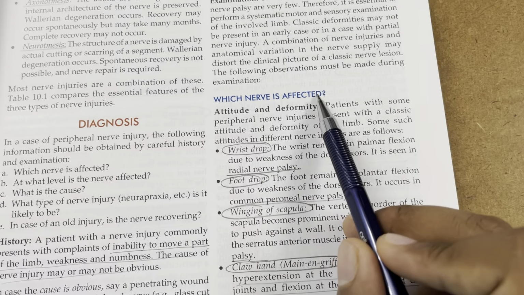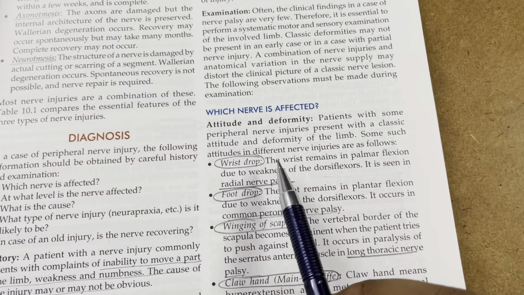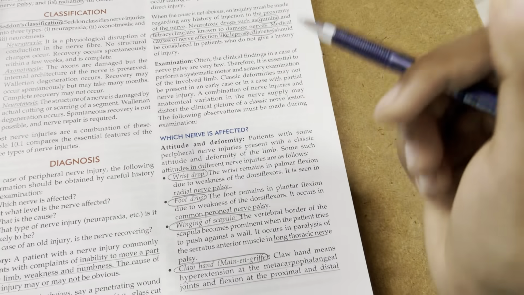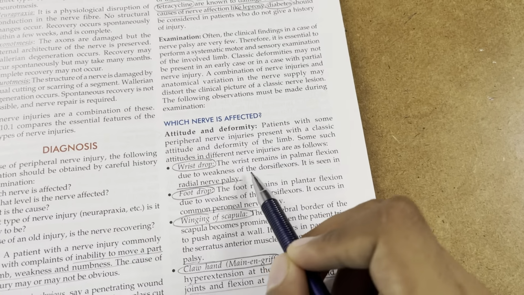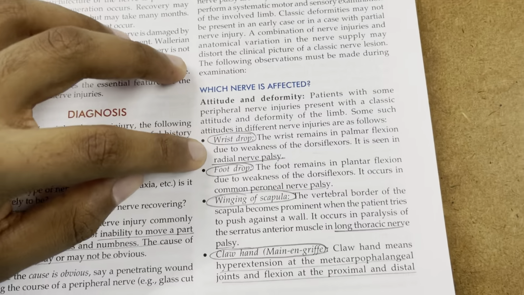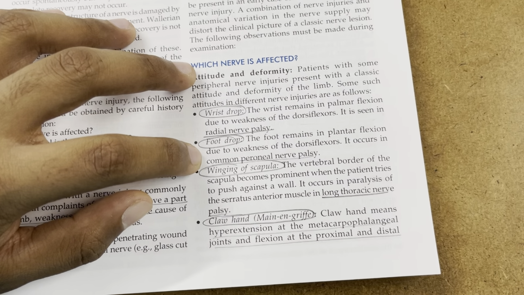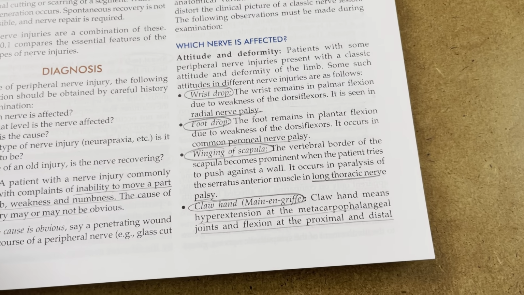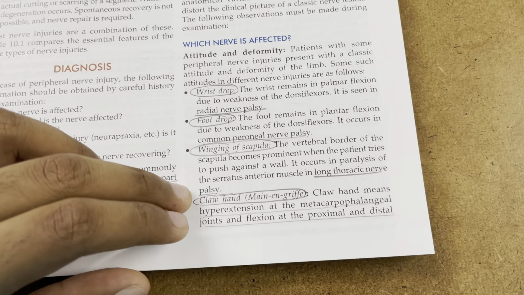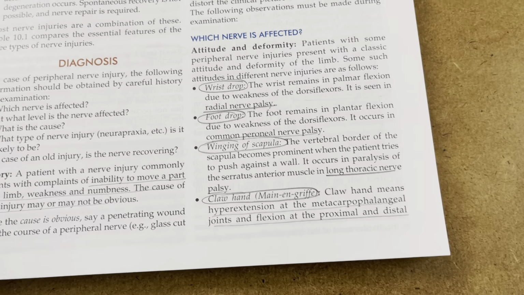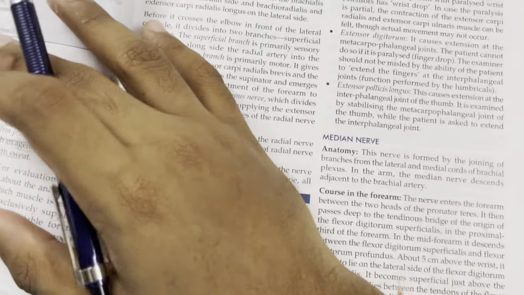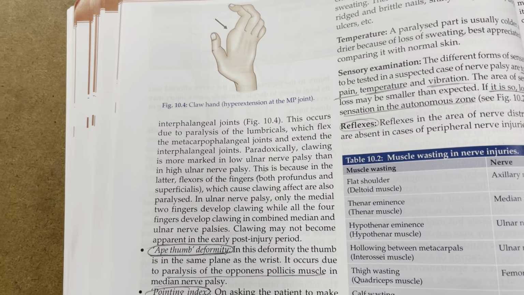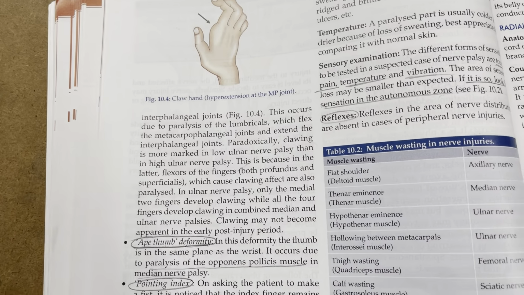Looking at the attitude and deformity, if there's a wrist drop, the wrist remains in palmar flexion due to the weakness of the dorsiflexors. It is seen in radial nerve palsy. So wrist drop in radial nerve palsy, foot drop in common peroneal nerve palsy, winging of the scapula in long thoracic nerve palsy. And claw hand is seen in ulnar nerve palsy. It means hyperextension at the MCP and flexion at the proximal and distal interphalangeal joints. This occurs due to paralysis of the lumbricals, which flex the MCP and extend the interphalangeal joints.